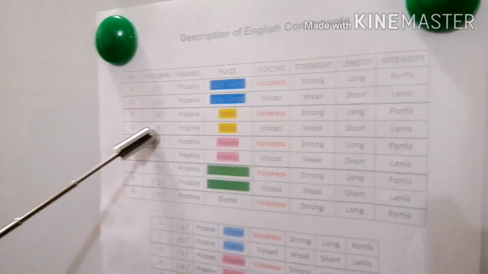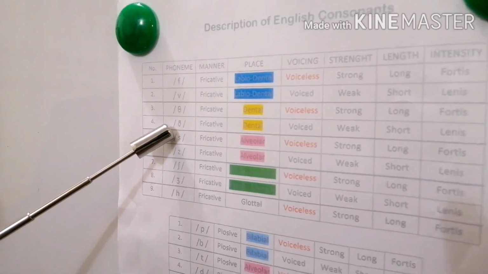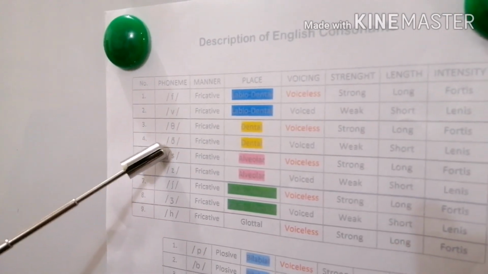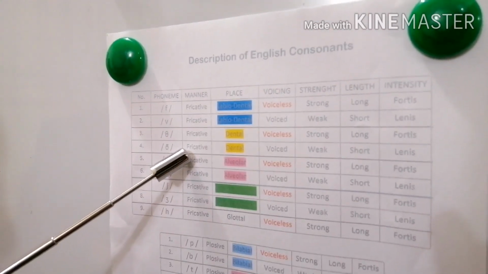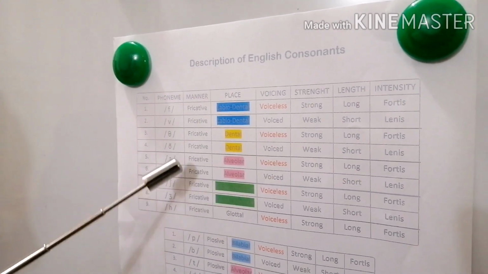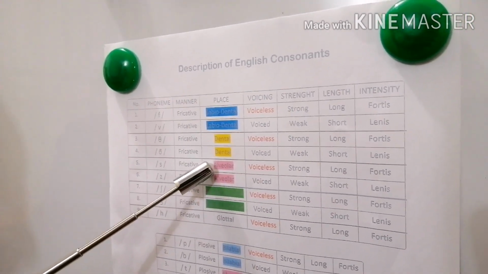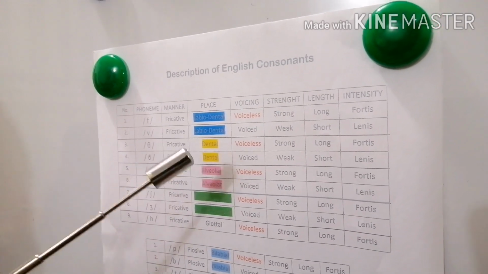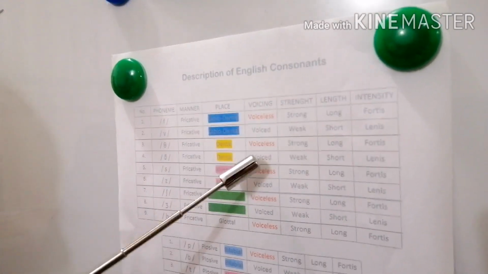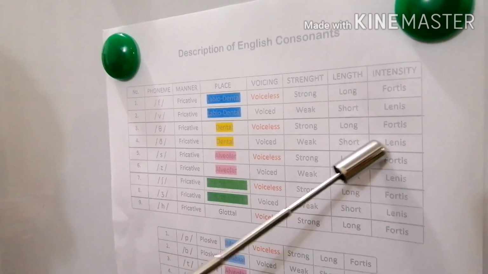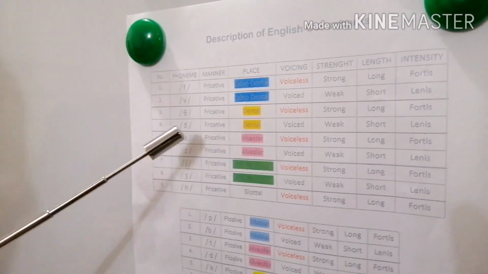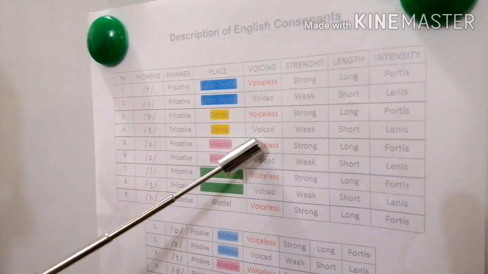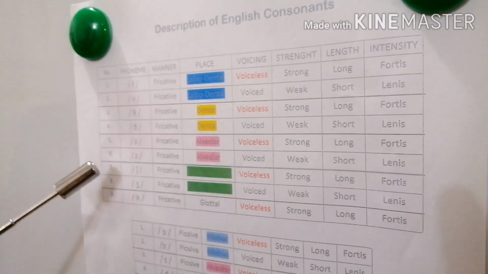The fourth one, th, here I'm reading the sounds. This is also fricative. All these are fricatives. Dental also, voiced, weak, short, and lenis. The fifth one, fricative, alveolar, voiceless, strong, long, and fortis.